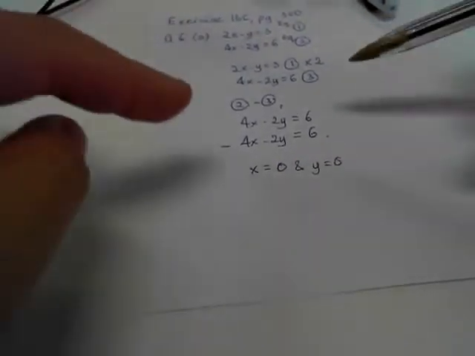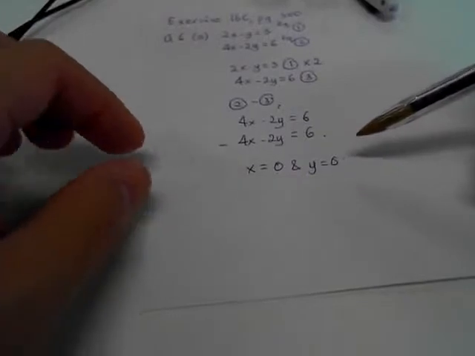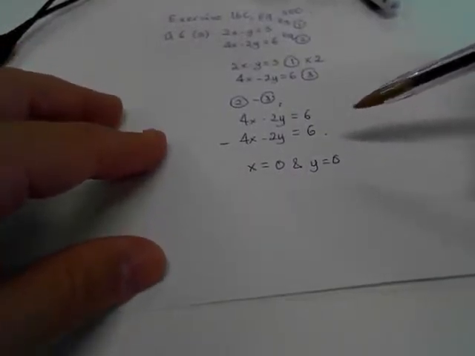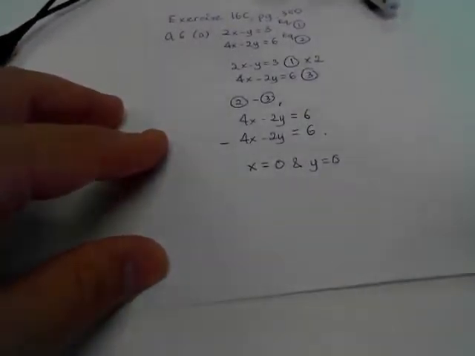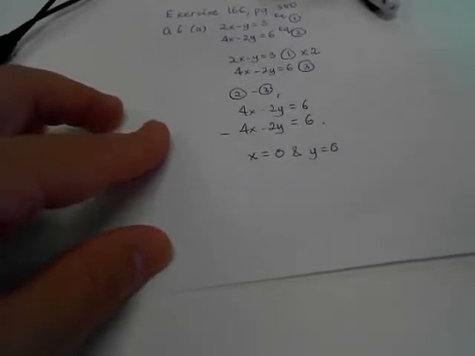So if you cannot find anything based on this, what does it mean in this particular equation? What can you conclude about those two equations? Sorry? Both of them are parallel.